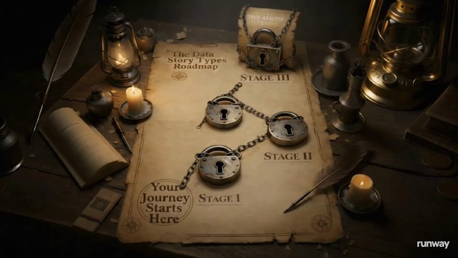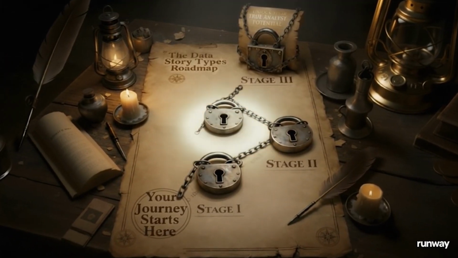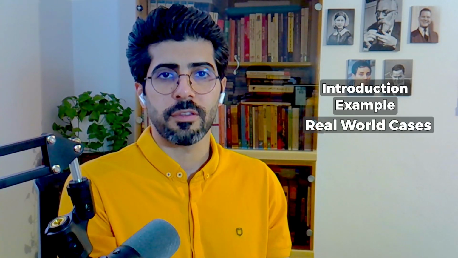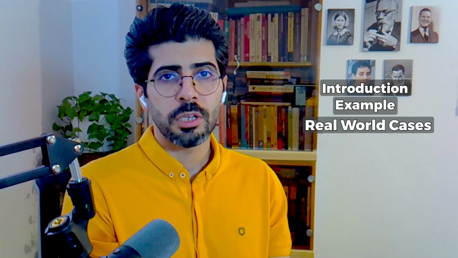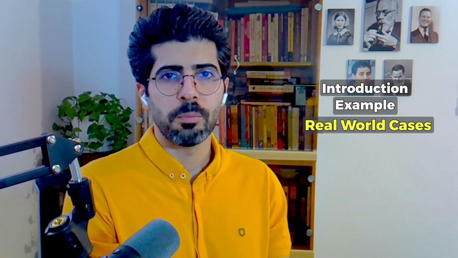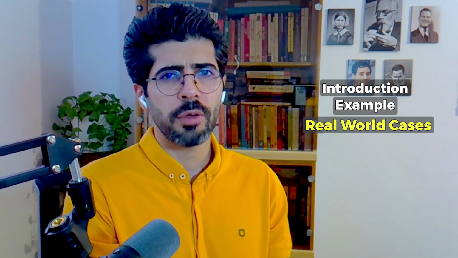Before we dive into step 1, I want to give you a quick heads up on how this roadmap is structured. Every step has 3 parts: the introduction, the simple example, and finally, the real-world data cases. Now, if you are just starting your data journey, that third part might feel a bit intense or heavy with technical jargon.